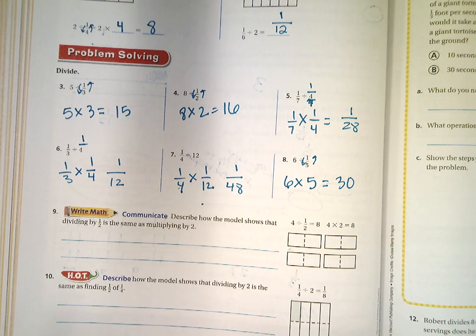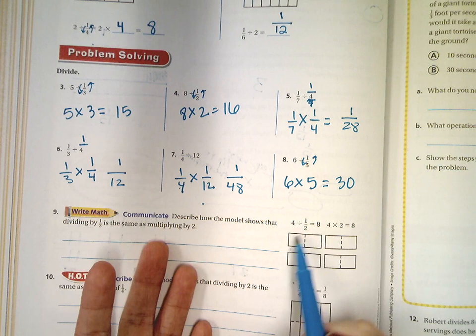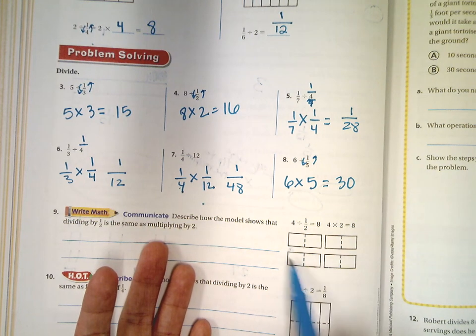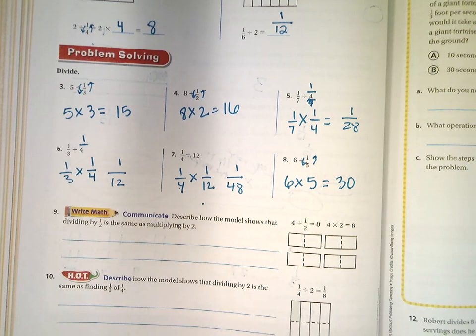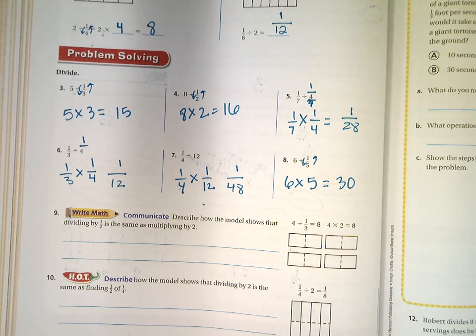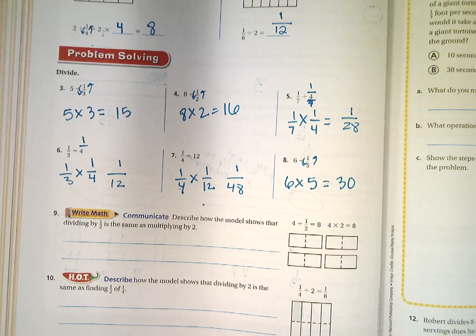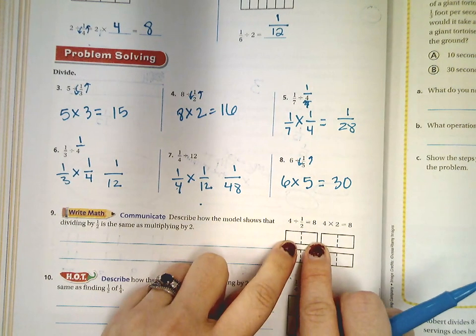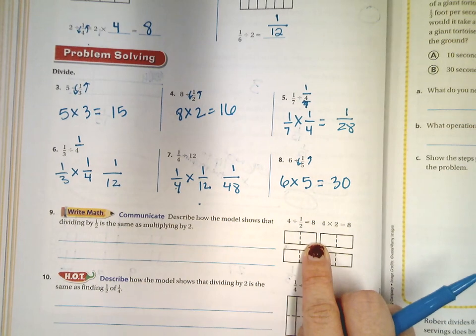So I started with 4, right? I started with 4 wholes, represented by the blocks, right? I start with 4 wholes, and then whenever I divide each whole by a half, right? It's almost like I am multiplying, right? Because now I created 2 pieces instead of 1.